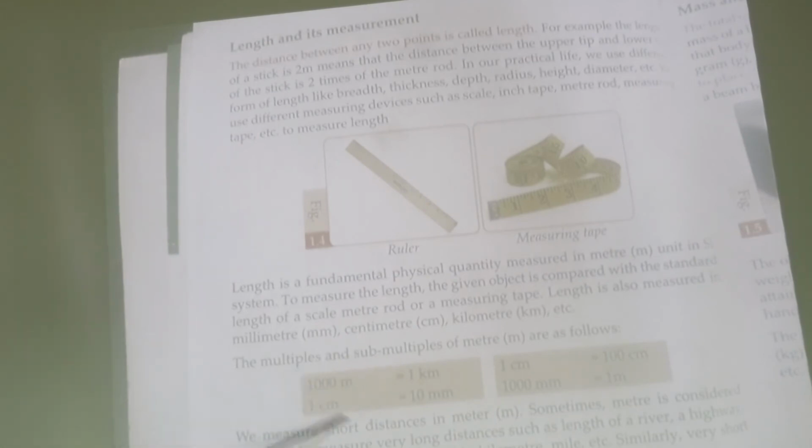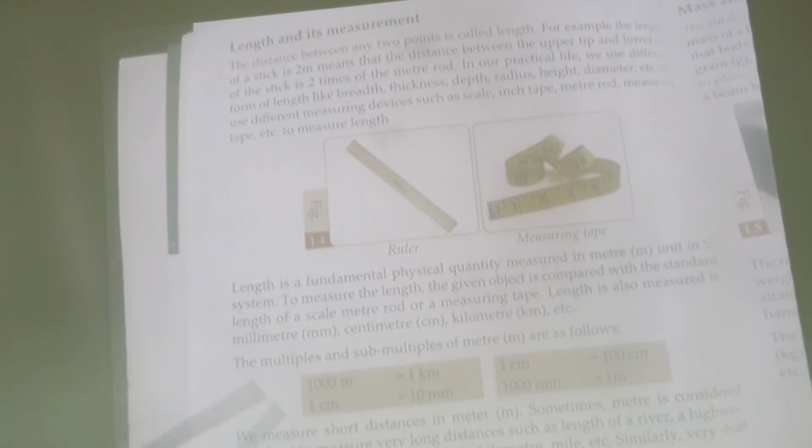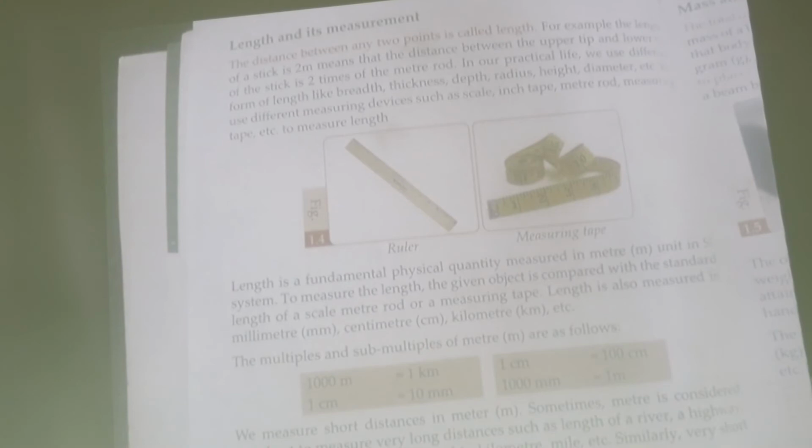These are the multiples and sub-multiples of meter. 1000 meter is equal to 1 kilometer, 1 centimeter is equal to 10 millimeter, 1 meter is equal to 100 centimeter, and 1000 millimeter is equal to 1 meter.